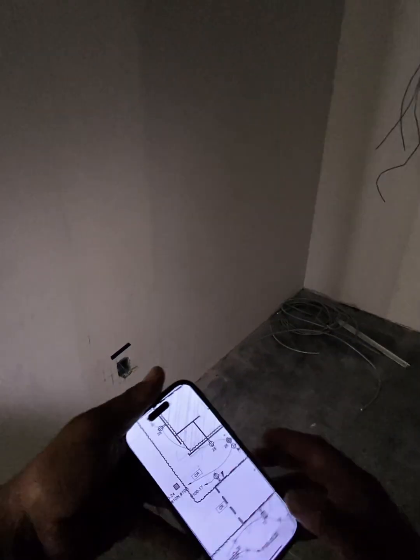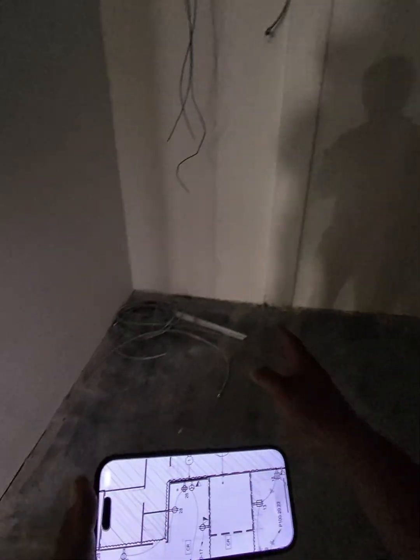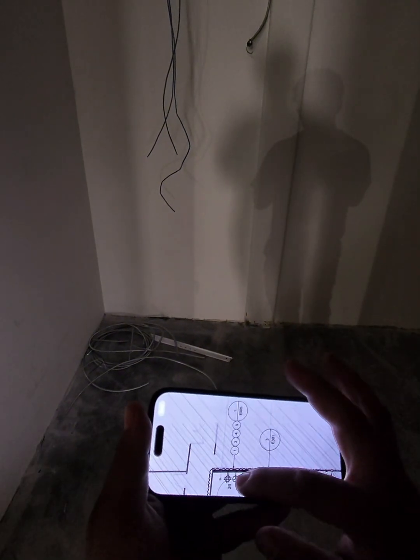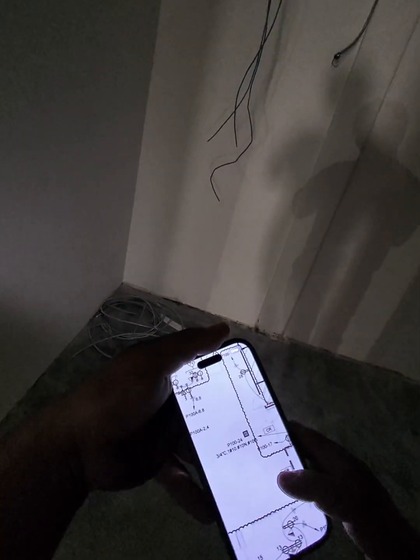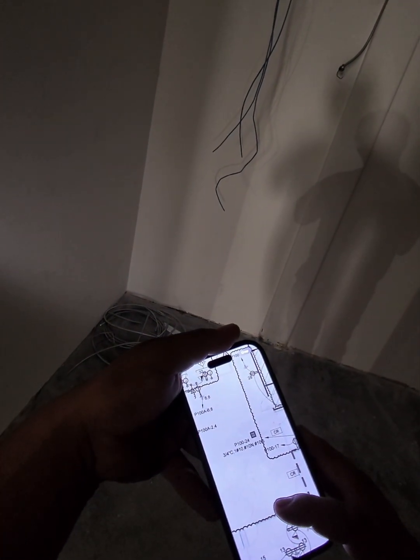We already have that outlet installed. Let me lock my screen. This is ridiculous, we already have that outlet installed. Here it calls for a quad, and then this symbol here, which I'm not sure what this means at this exact moment, but it's a 3/4 conduit, number 10, number 10, number 10.